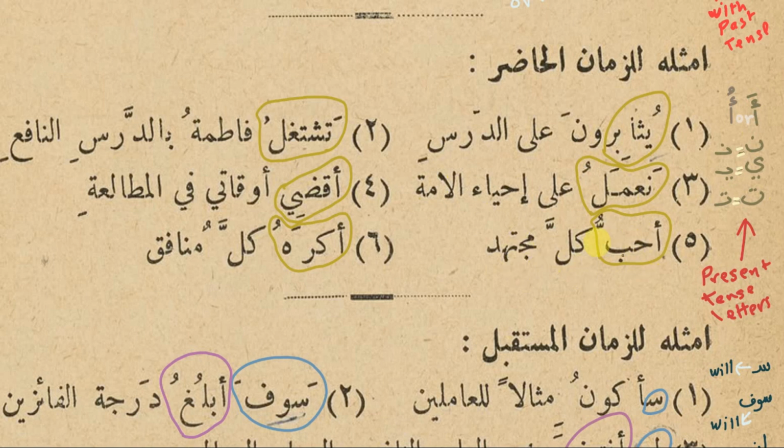So أحب should have an "u" here, this "a" here. You notice that's the present tense. This here is stressed, so you have 2 letters there even though you only see these 2 here. But the stress means there are 2 ba here. Ba. أحب, I like.